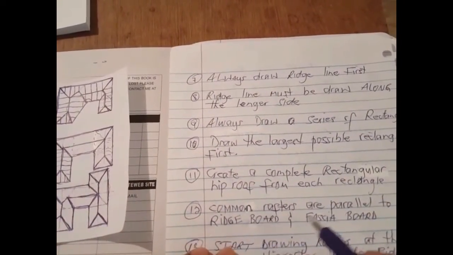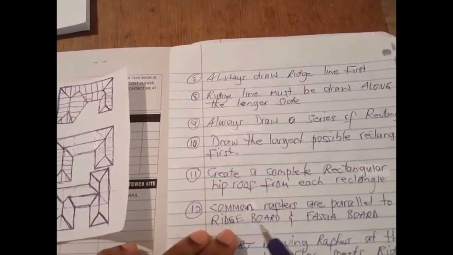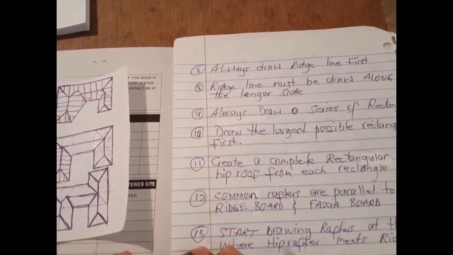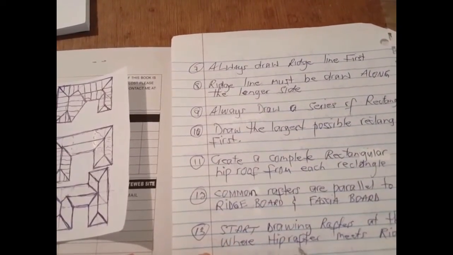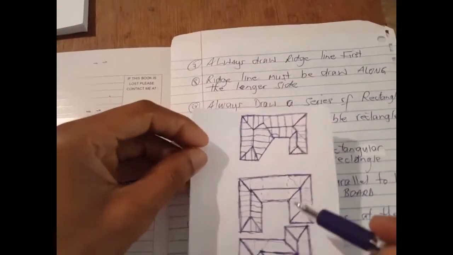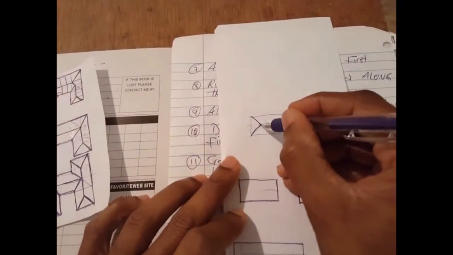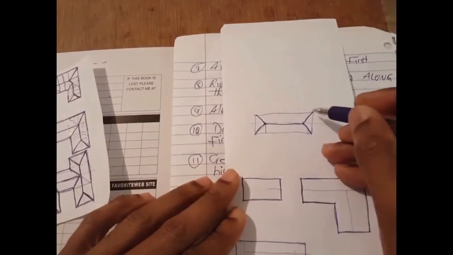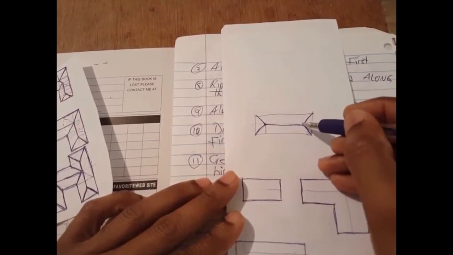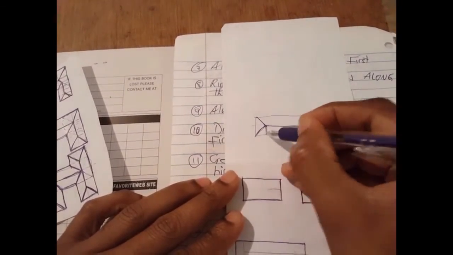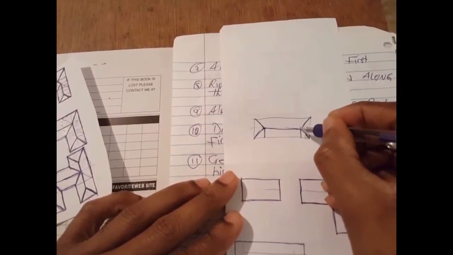The next rule states that common rafters are parallel to both the ridge board and the fascia board. Again, I mentioned that before. Start drawing rafters at the point where hip rafters meet the ridge board. By that we mean once you have outlined the framework for the rafters, that includes the ridge board, the hip rafters, and the ridge board, we would then draw our first common rafter.